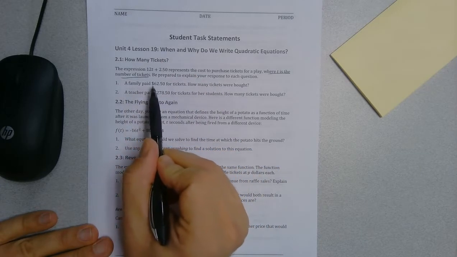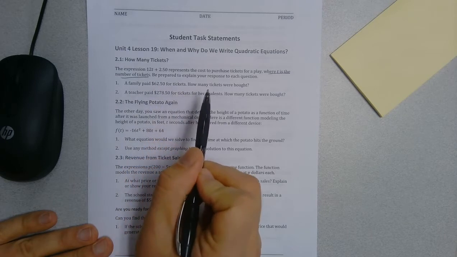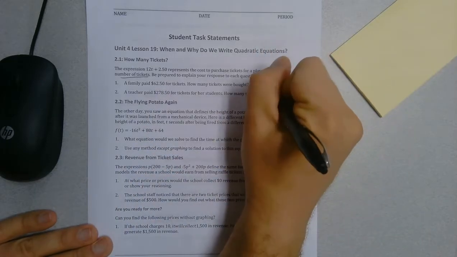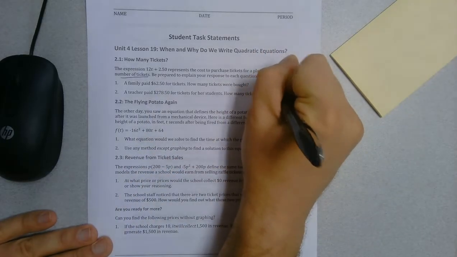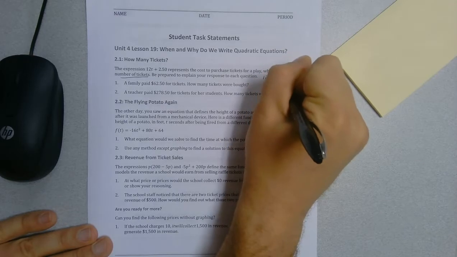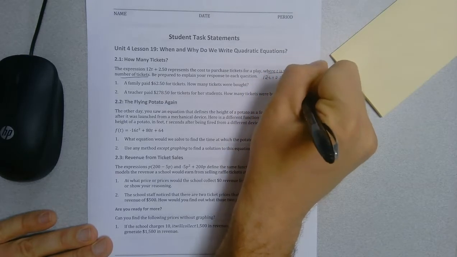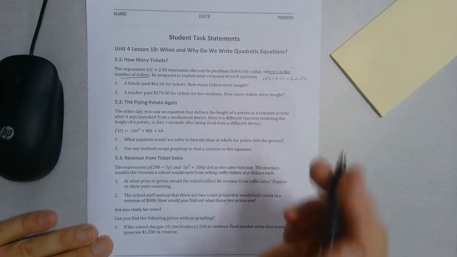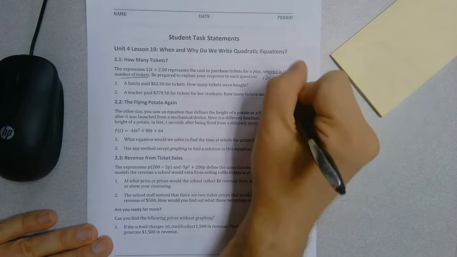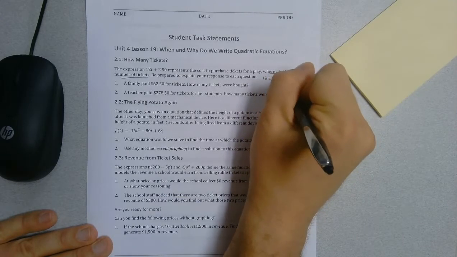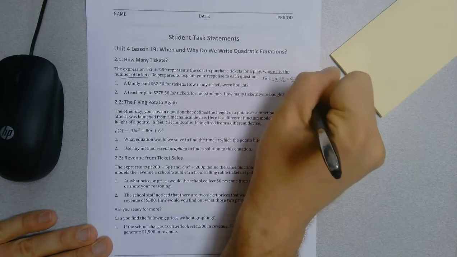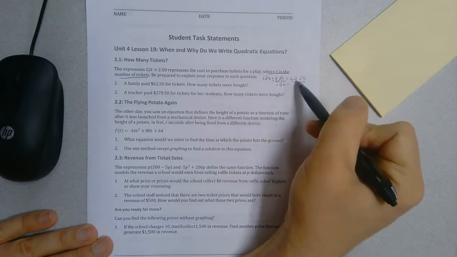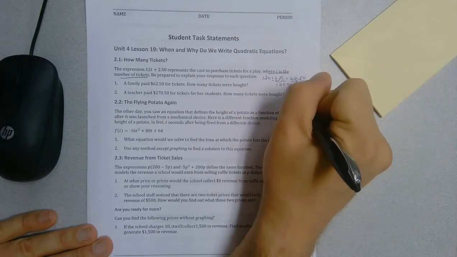So a family paid $62.50 for tickets. How many tickets were bought? Well, what I'm going to do is write an equation. So I'm going to write the equation 12t plus 250 equals $62.50. Then I'm going to solve the equation by working backwards. So I'm going to subtract 250 from both sides, and I get 12t is equal to 62.50 minus 250, which is $60.